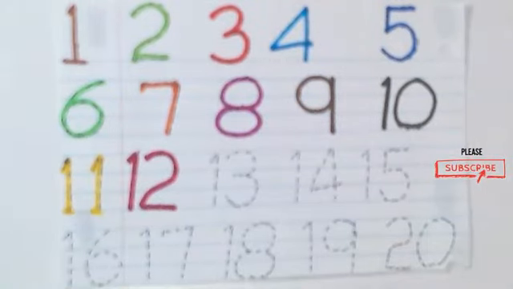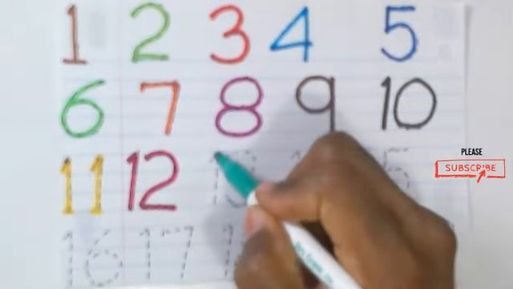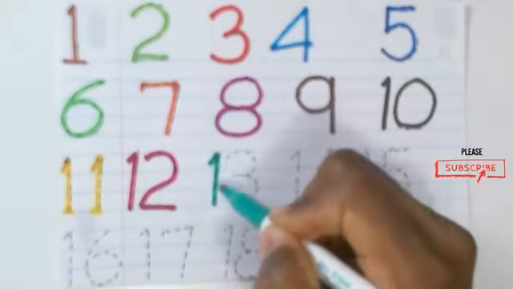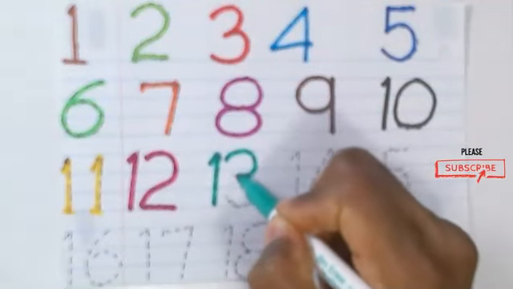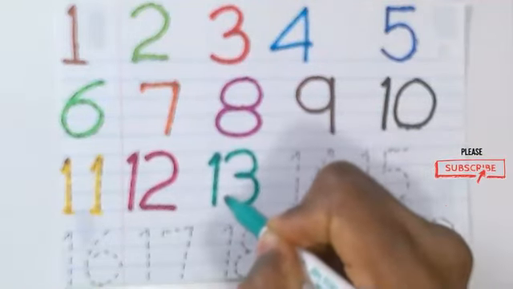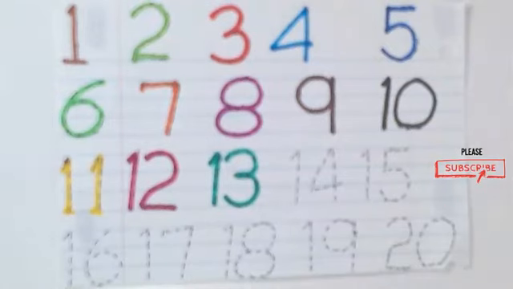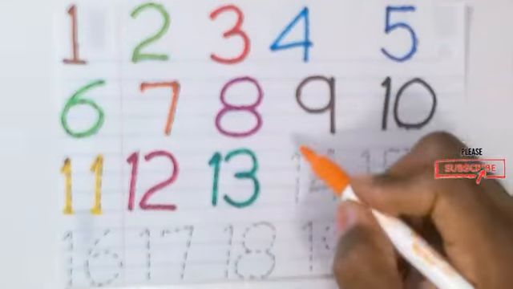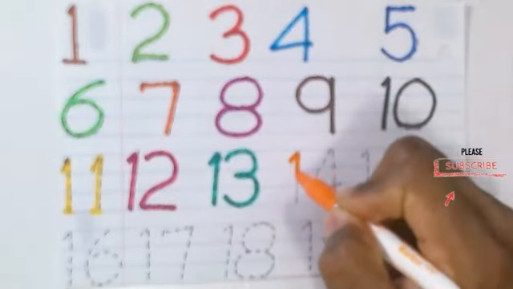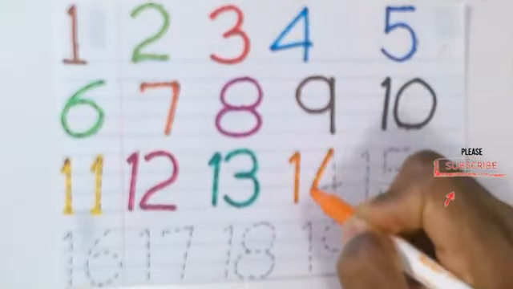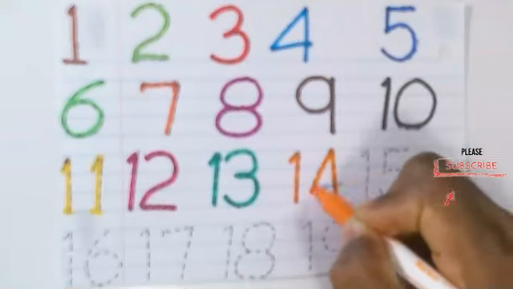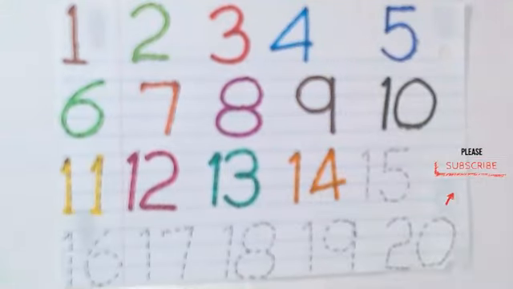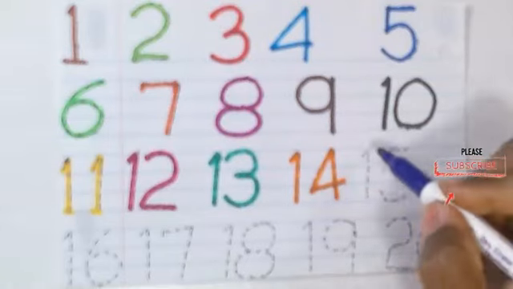The number 13. The number 14. The number 15.